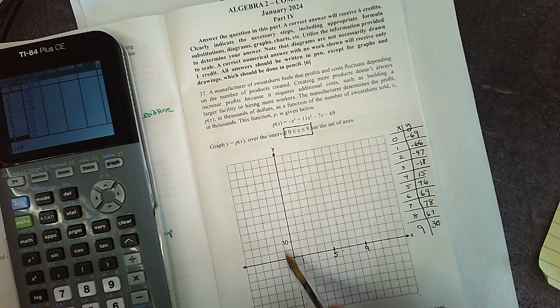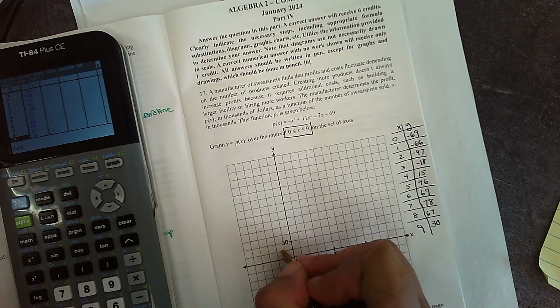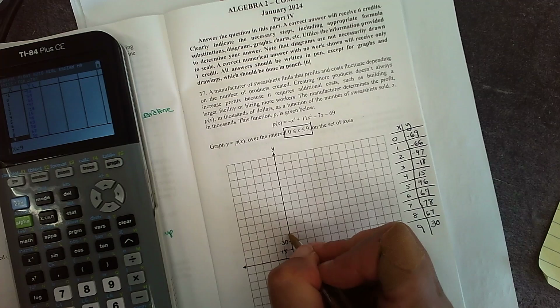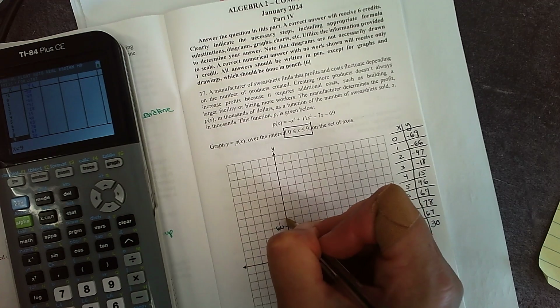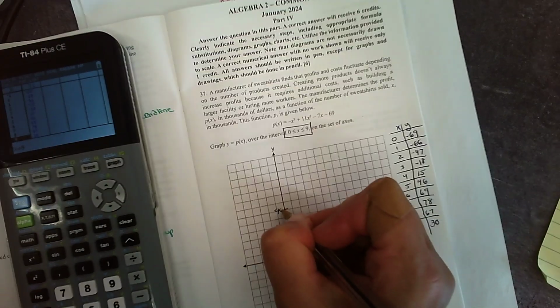And notice they've scaled it for us. 30, so that's 15, 45. This is 60.